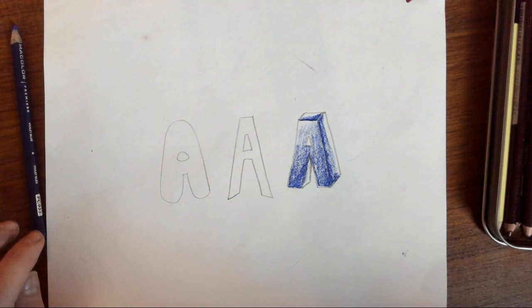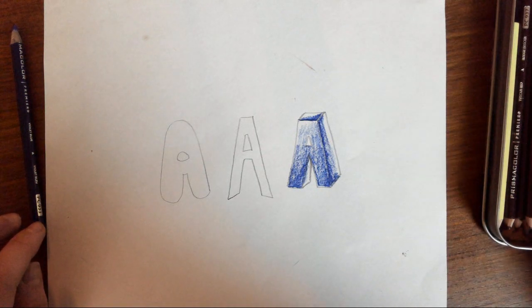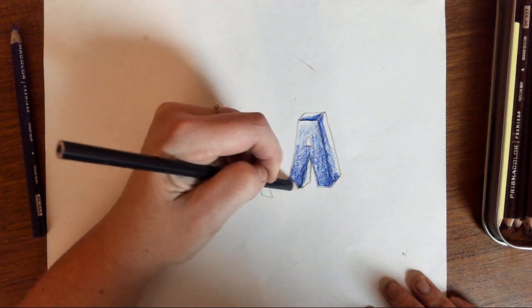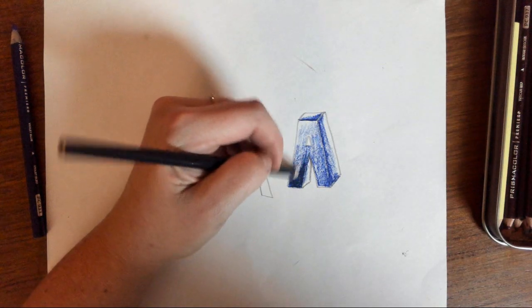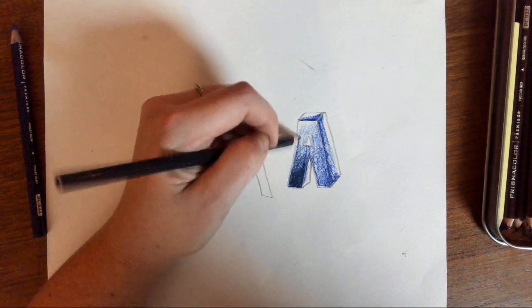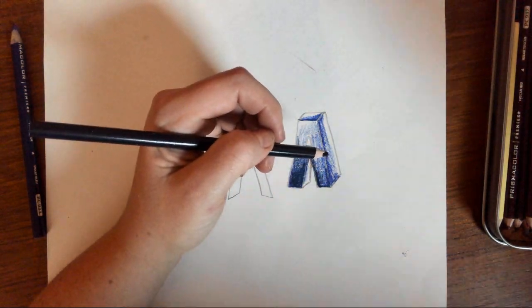So then I'm going to take my blue indigo, which I just had. Oh no, it disappeared. Oh, there it is. And I'm going to go into the bottom and do my little shadow, kind of like what we learned in the other video.